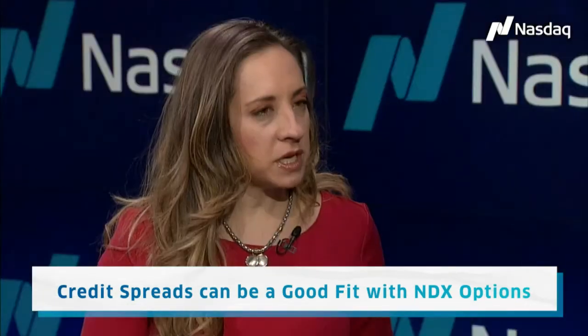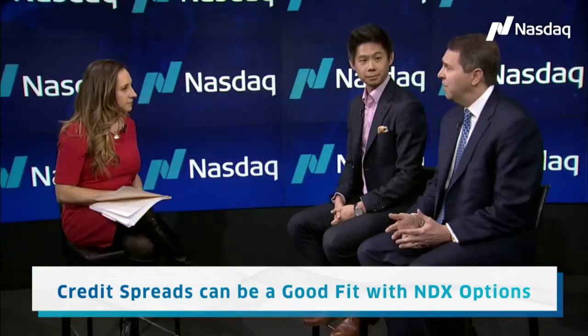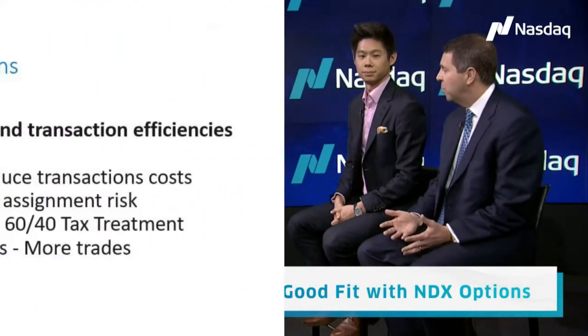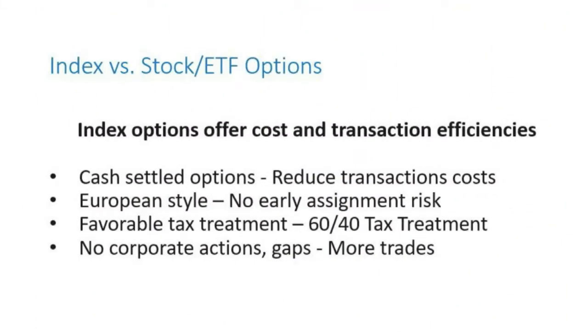All right, and Dan, what are some of the key benefits? Well, for retail investors, there's no early assignment. These are European-style exercise, only once per month, and they're cash settled, so debits or credits in relation to the strike prices. Now with the new NQX options, they also have another benefit. They're PM settled on Fridays, and we offer not only monthly, but weekly options.